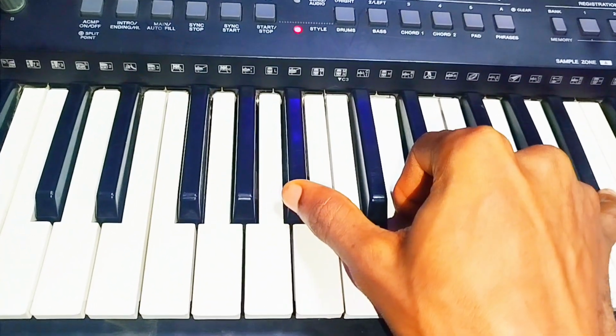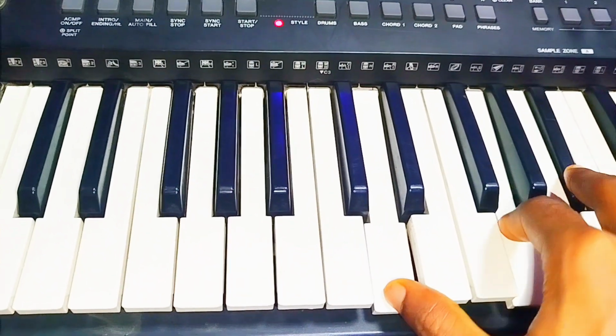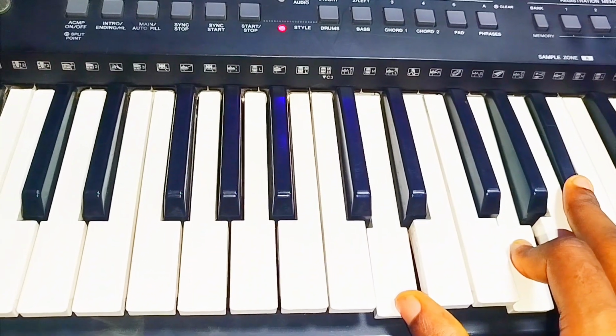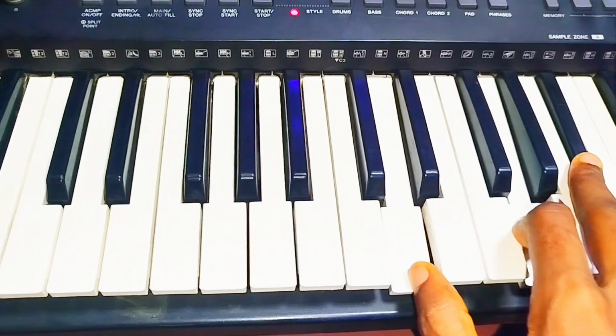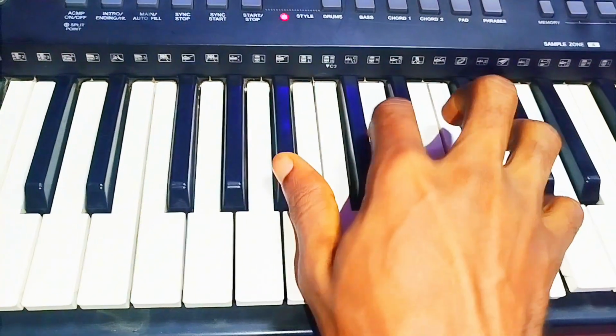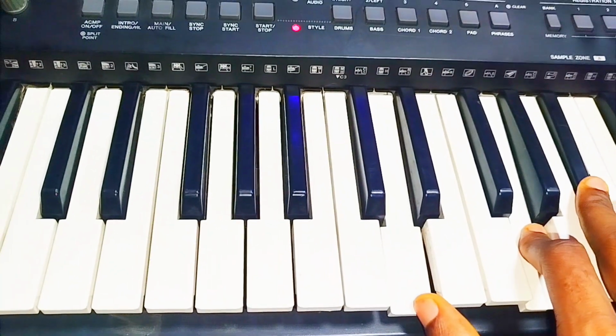The second inversion, this your A sharp will now come here. It will now be your D, your G, and your A sharp. So all together you get first inversion, second inversion.